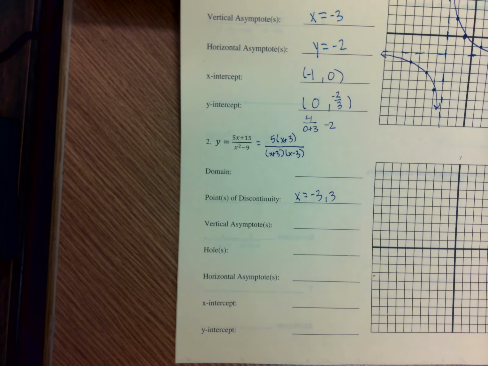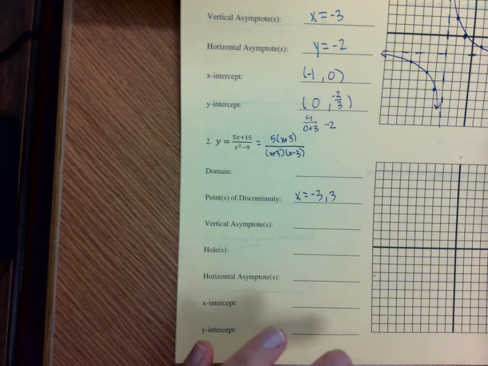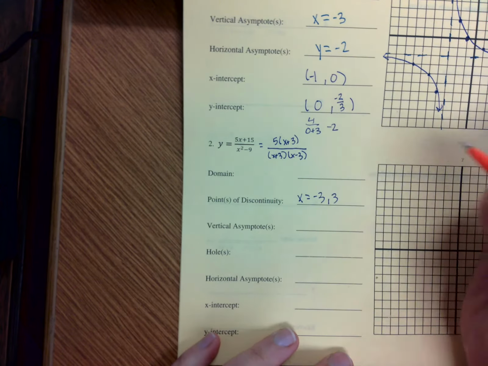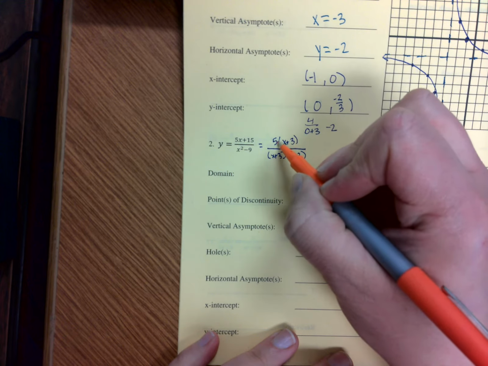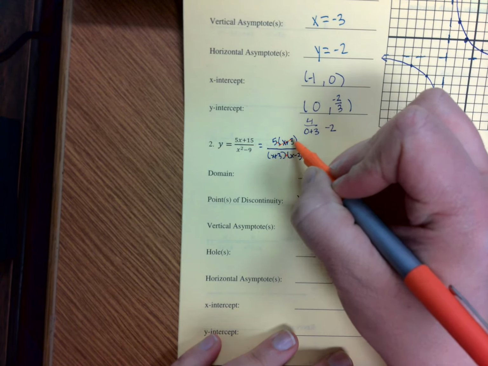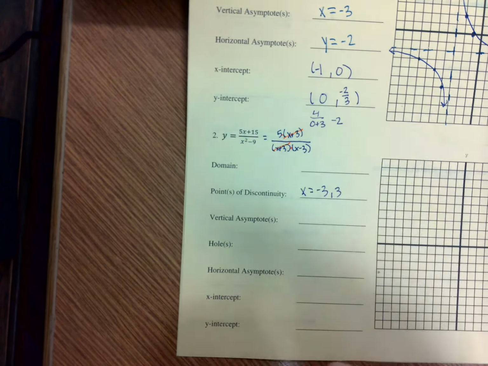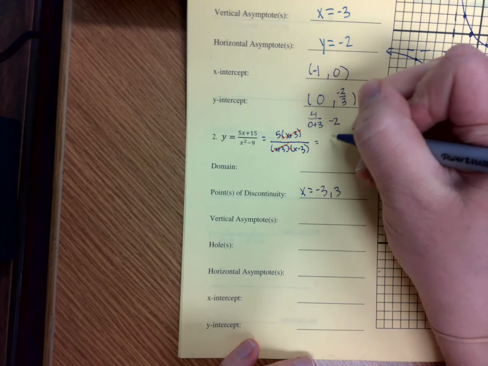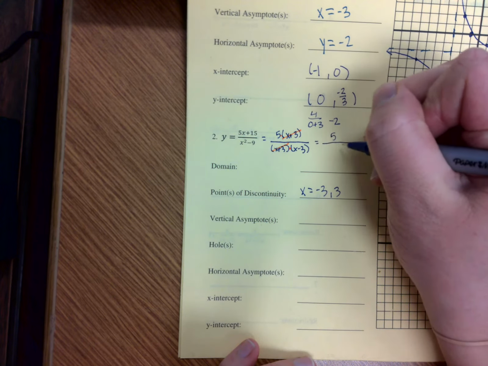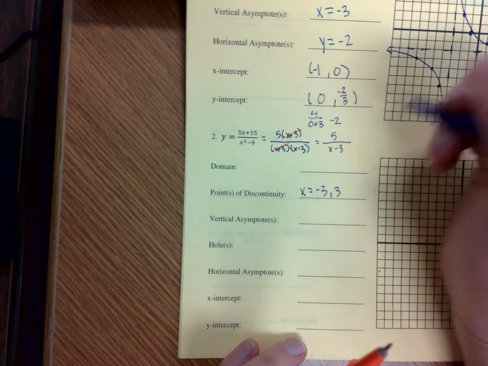Now these points of discontinuity are not always going to be vertical asymptotes like the top. First I have to look at this and see where I can cancel. You can only cancel with multiplication in between. So I can cancel this x plus 3 and this x plus 3. Anything that cancels now becomes a hole. So this is what I'm left with.